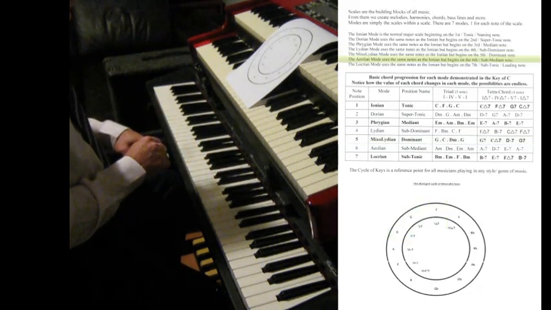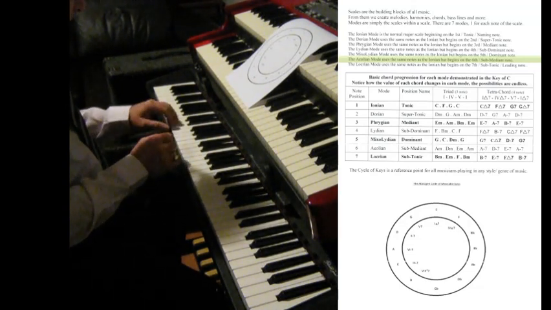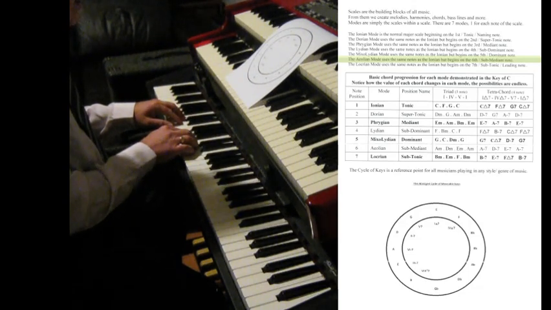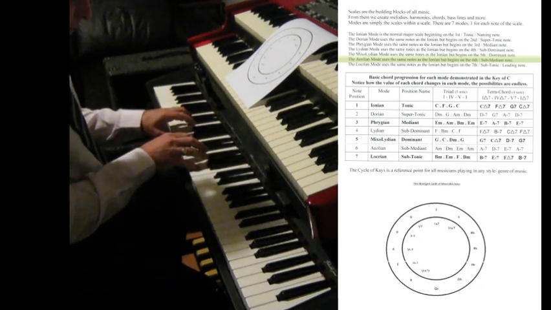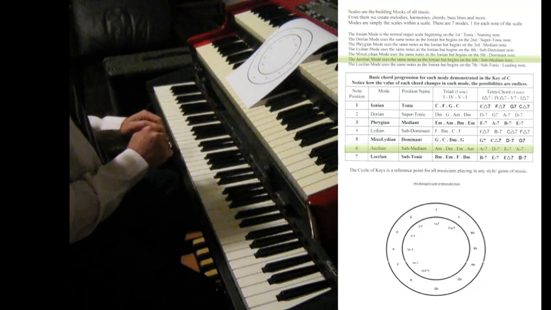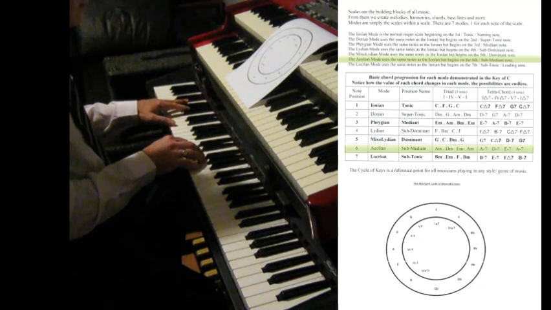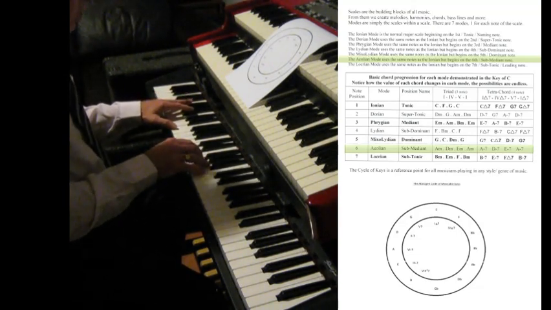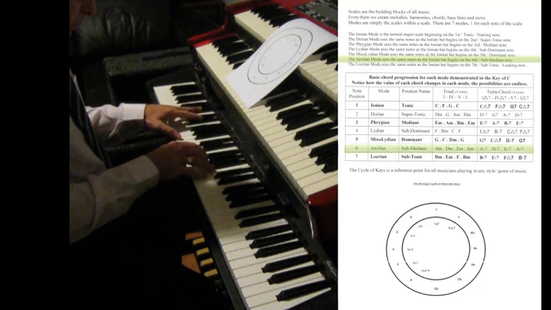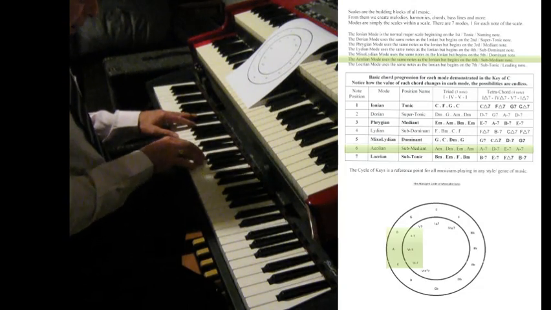The Aeolian or the submediant is the 6th position and is of course the relative minor of the tonic or the Ionian key. Relative minors share the same key signature. The Aeolian scale certainly sounds minor and all the chords are minor. A minor, D minor and E minor. The tetrachords sound like this.